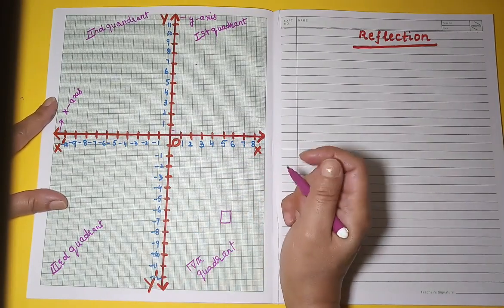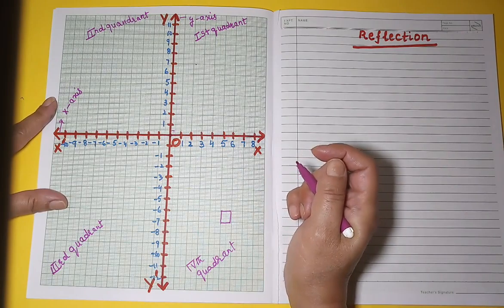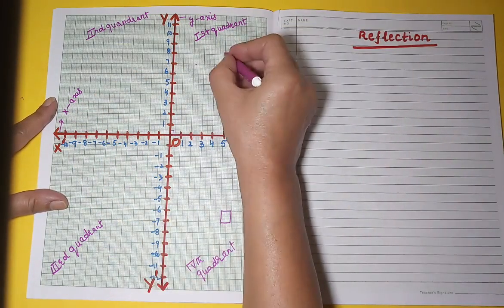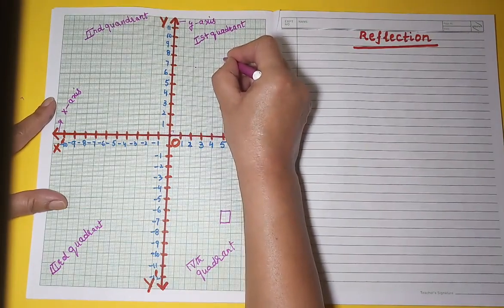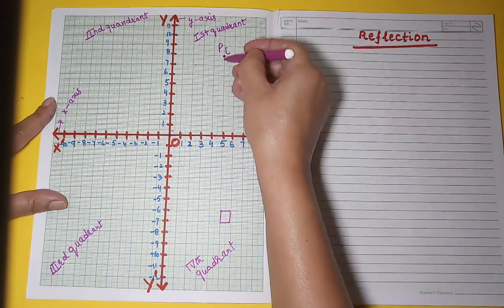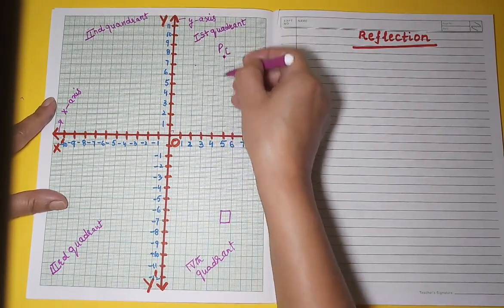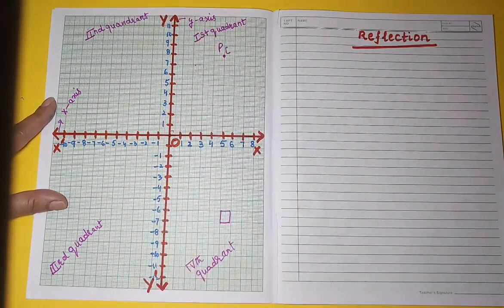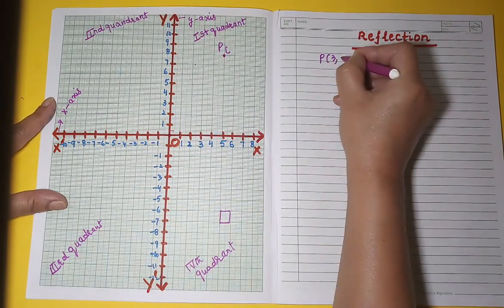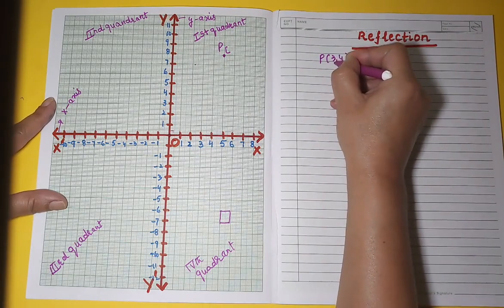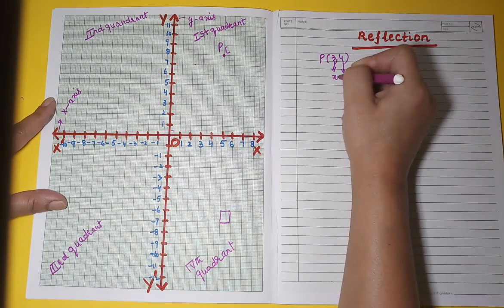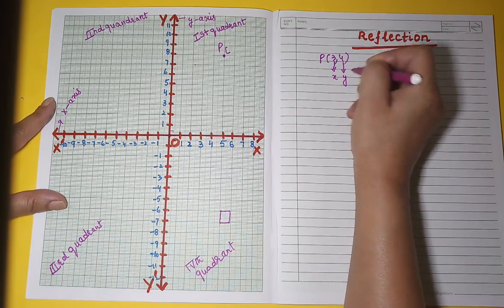Now, how do we represent the coordinates of a point in this plane? Say, for example, I have a point P here. So this P has coordinates. I have to represent the X coordinate first and then the Y coordinate. Suppose I am representing a point P as 3 and 4. So the X coordinate is 3 and the Y coordinate is 4. X has to be represented first, followed by Y.